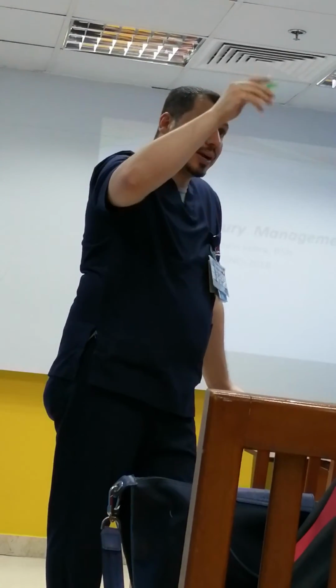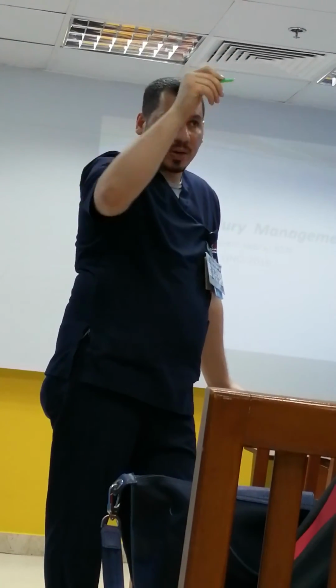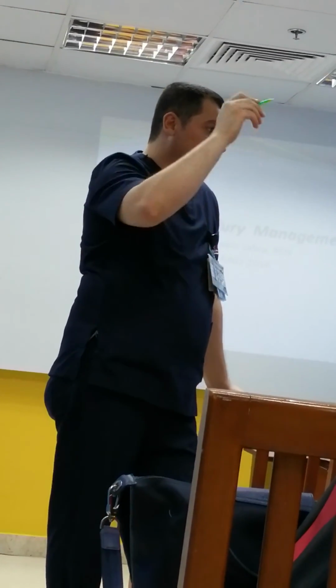And on the flow sheet we also have the body chart to mark where the pressure injury is located. We have to put it on the body chart.